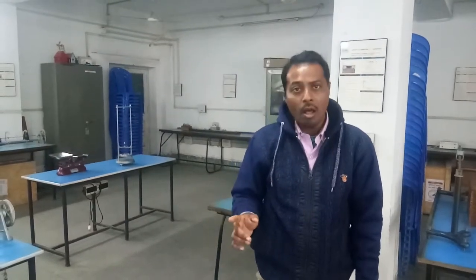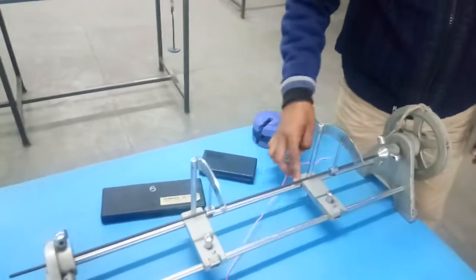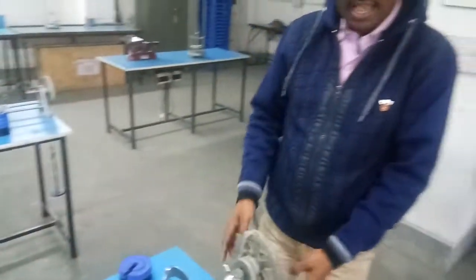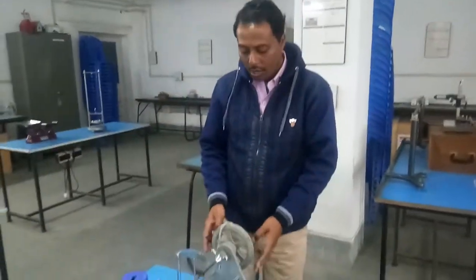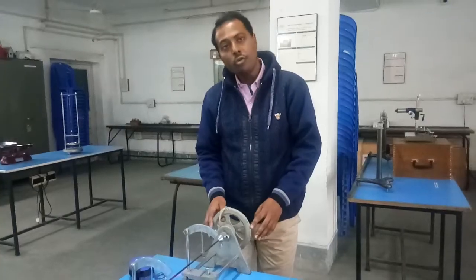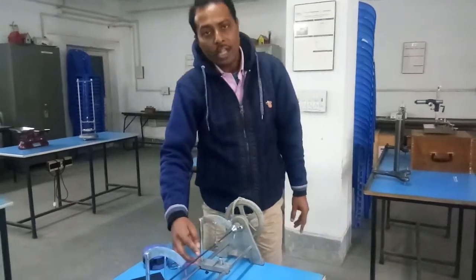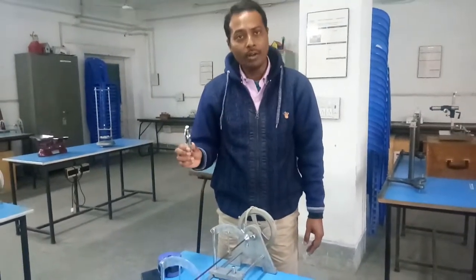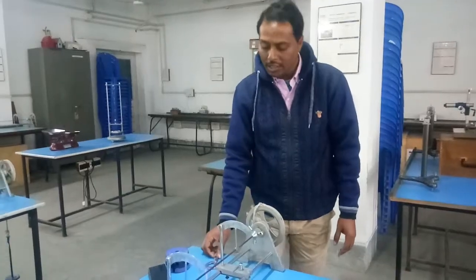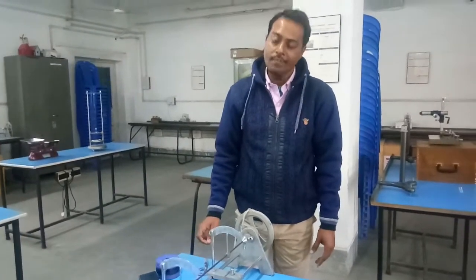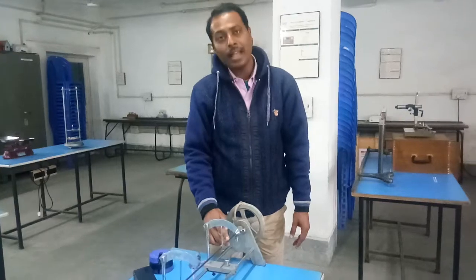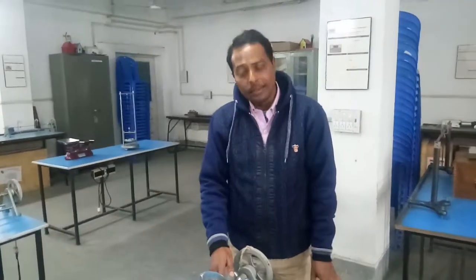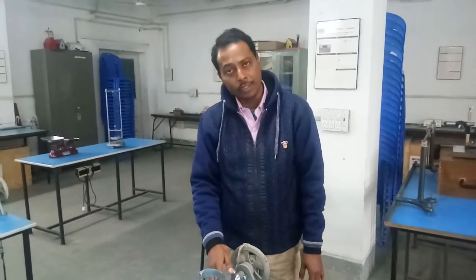Here L is the length of the rod between the two pointers, which we have fixed at 20 centimeters, so L should be 20. D is the diameter of the pulley, which we have already measured, g is the acceleration due to gravity, and r is the radius of the rod, which we have taken by screw gauge. Using the formula and the slope, you will calculate the modulus of rigidity of the material. Now the material is iron, and its value should be within 3 to 8 times 10 to the power 10 newton per meter square.